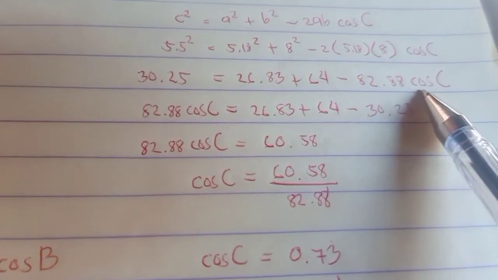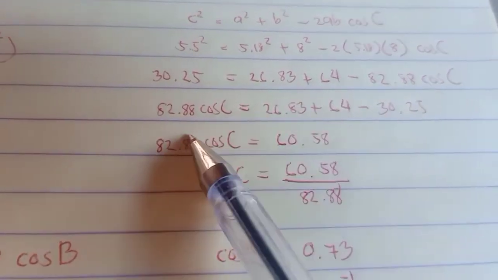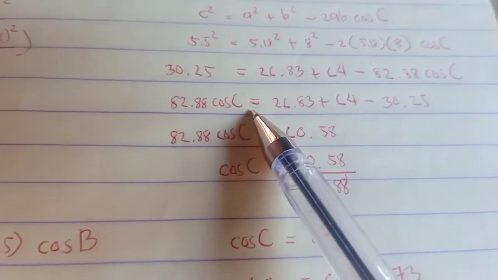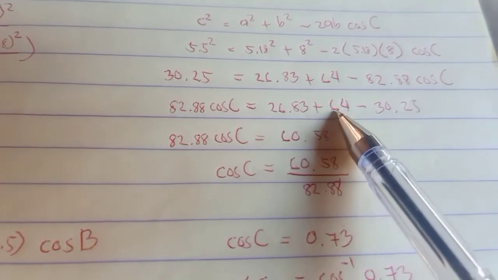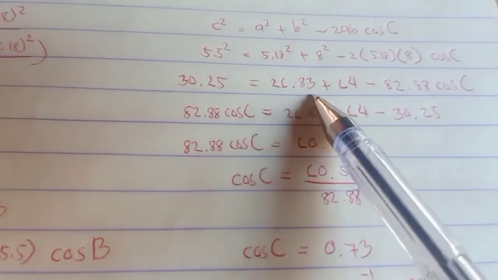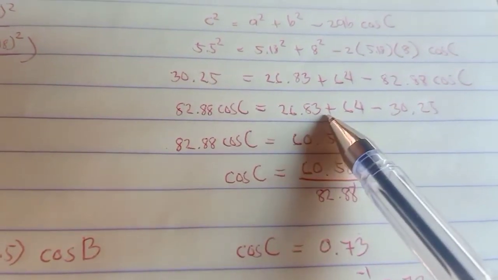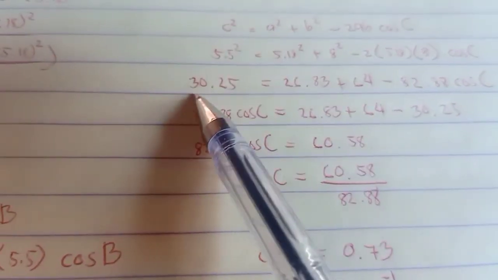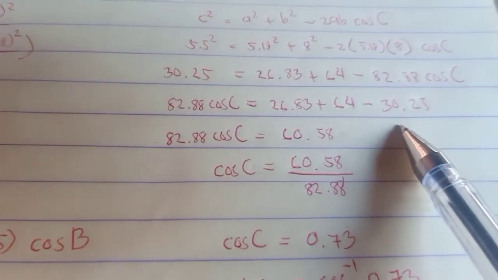So next we have to transfer this to the other side, from negative to positive, so 82.88 cosine C is equal to 26.83 plus 64. Notice that they have the same sign, positive, because we never transferred these numbers. Then 30.25, from positive to negative, so minus 30.25.